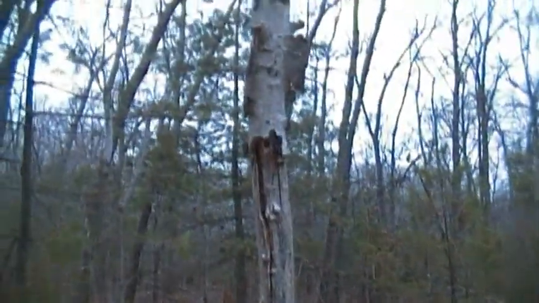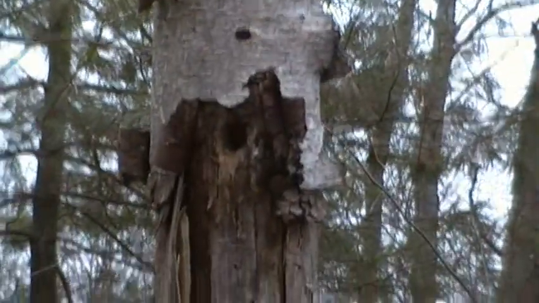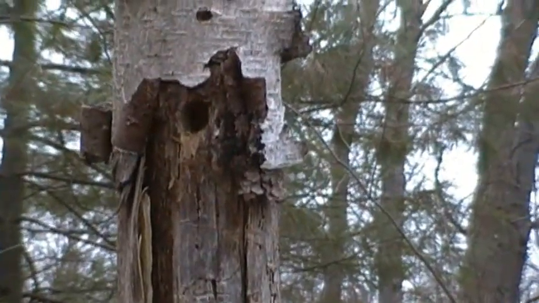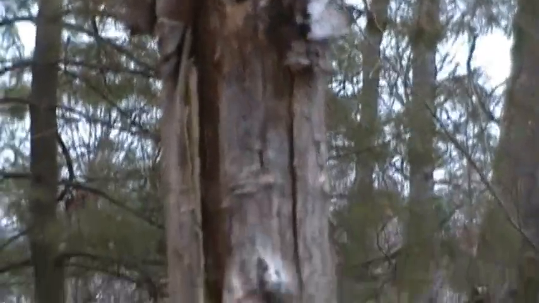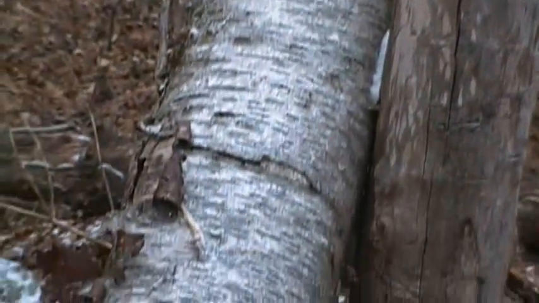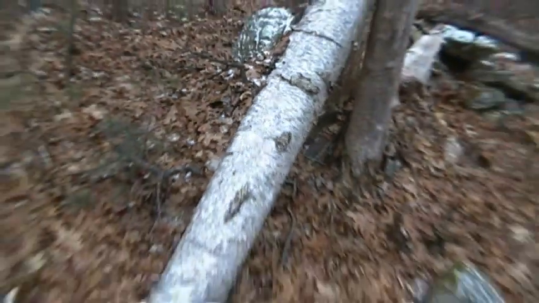Okay, so this tree has died. This is a birch tree. The bark curls up, peels off easily. It has since turned into a birdhouse. The bark is very white in color. This has happened to be the gray birch. It's laying on the ground here.